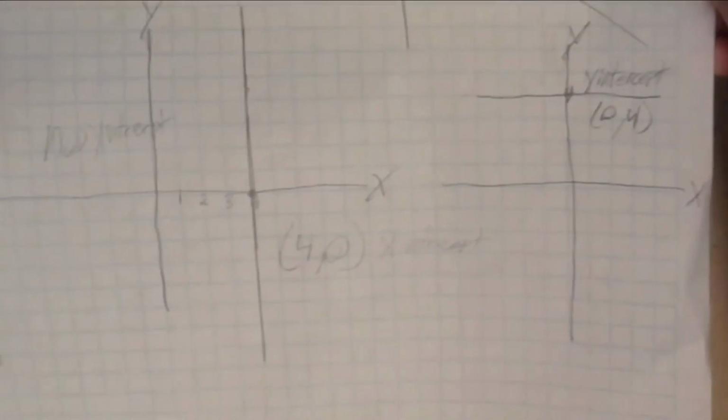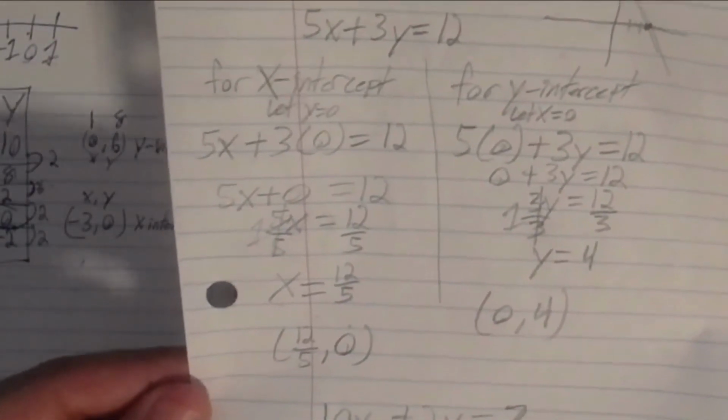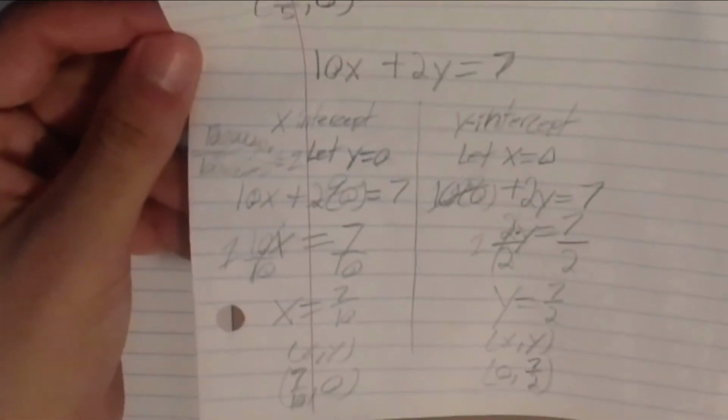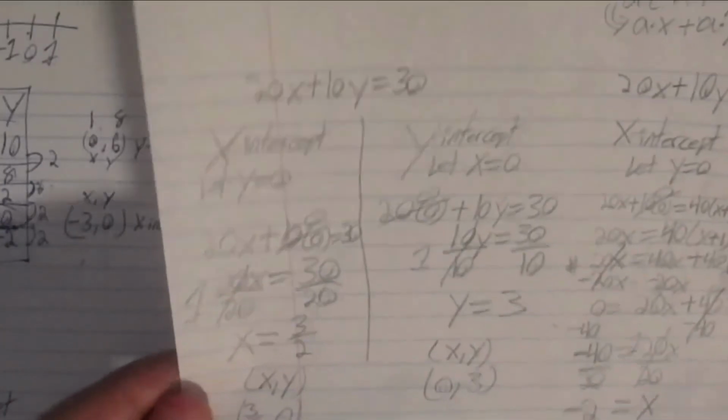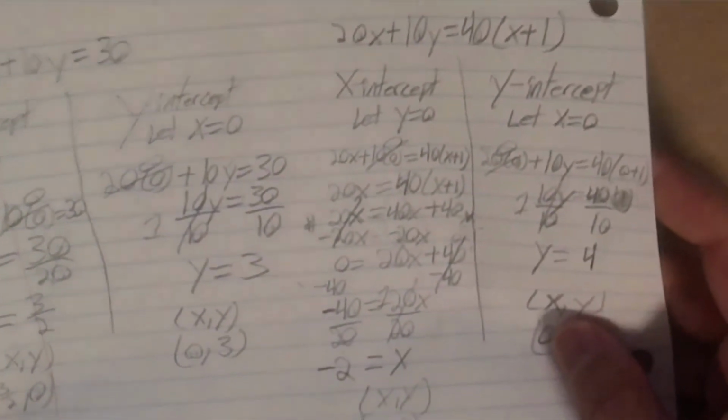I just drew some random graphs, told you some facts. And on this one, I did the equations. And then I did some on the back. I did a lot. I hope this is clear.